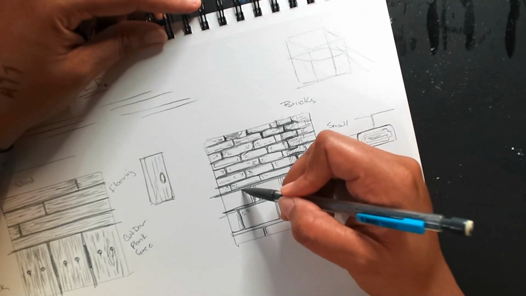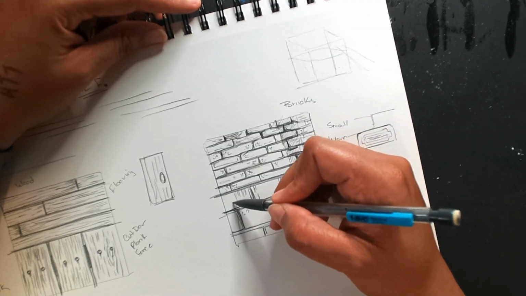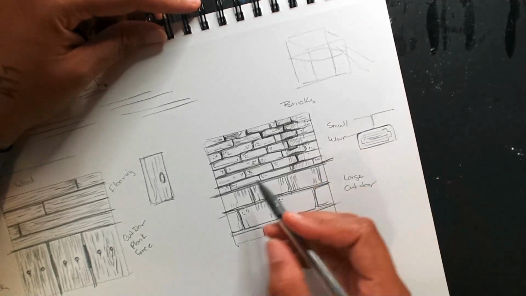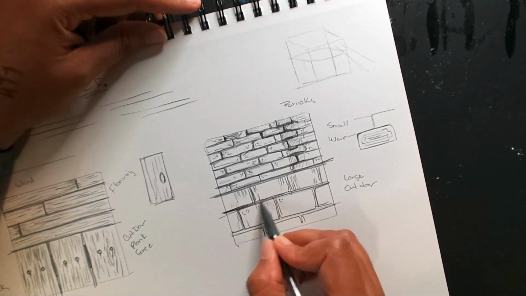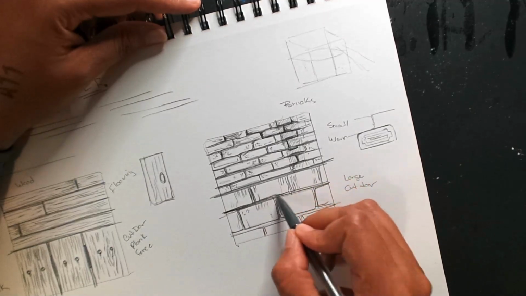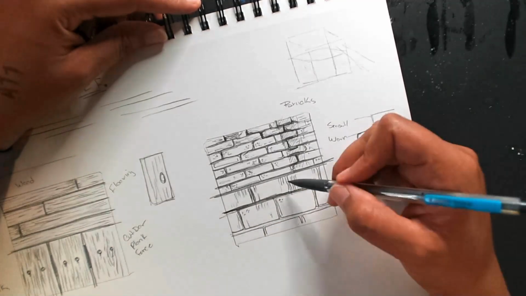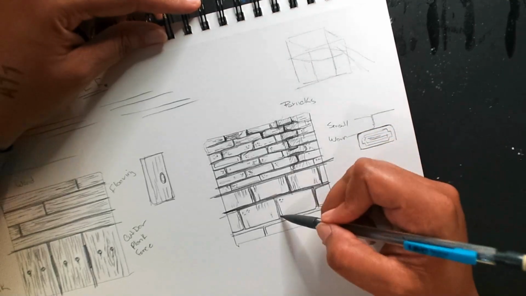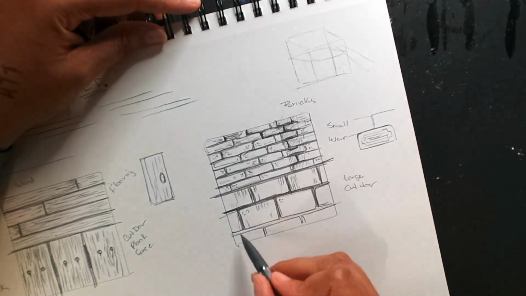Now, if this is a newer wall, it's going to look kind of like this. But if it's an older wall that's been outside for a while, you might see that the material is going to be moldier from where the rain and humidity have settled. So it's mostly going to look a lot darker if it's been outside.